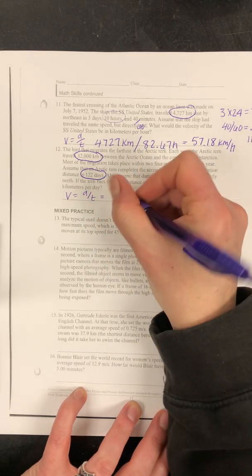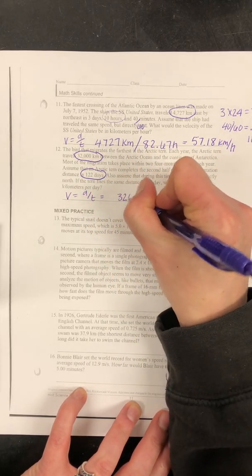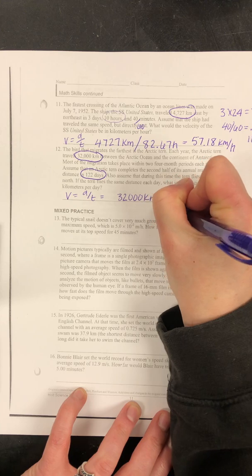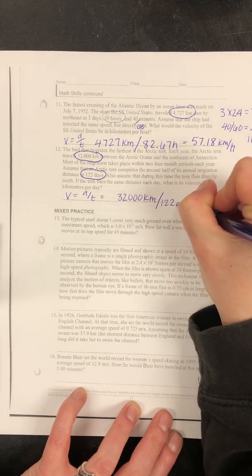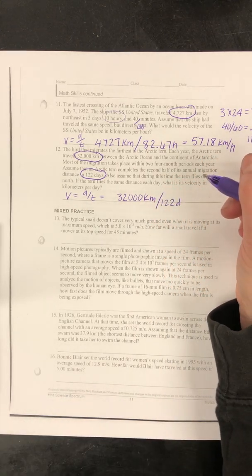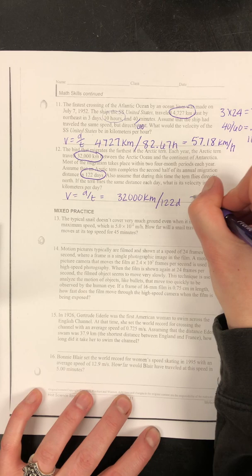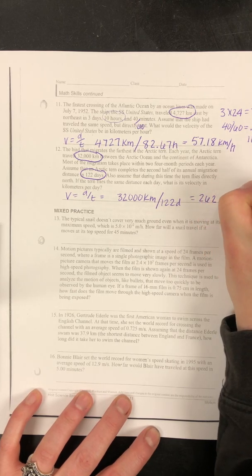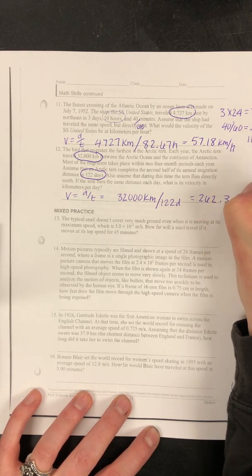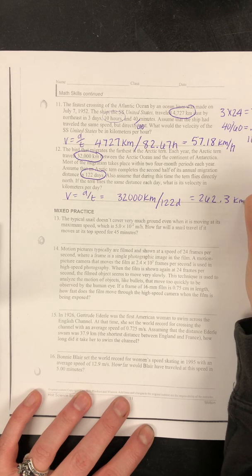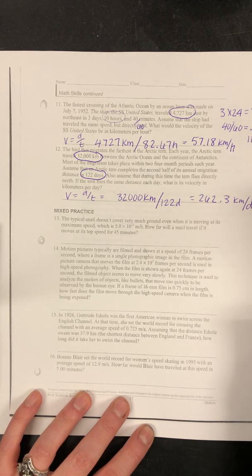So the distance is 32,000 kilometers. The time is 122 days. So we're going to take 32,000 and divide it by 122. And that will give us 262.3 kilometers per day.